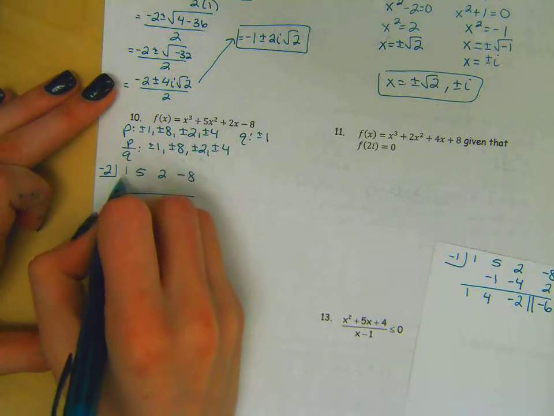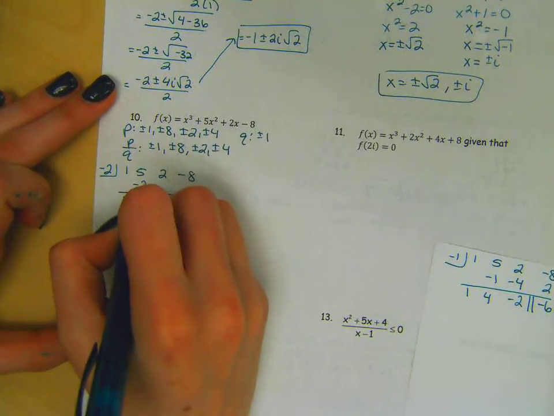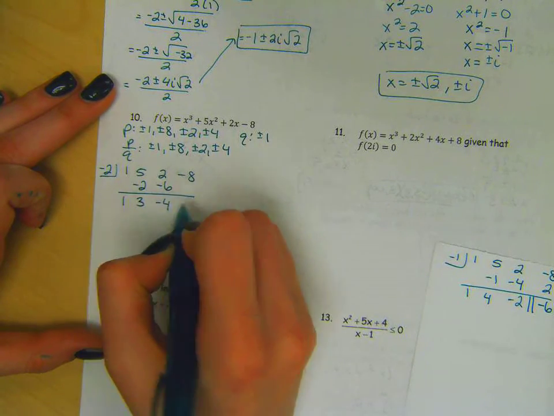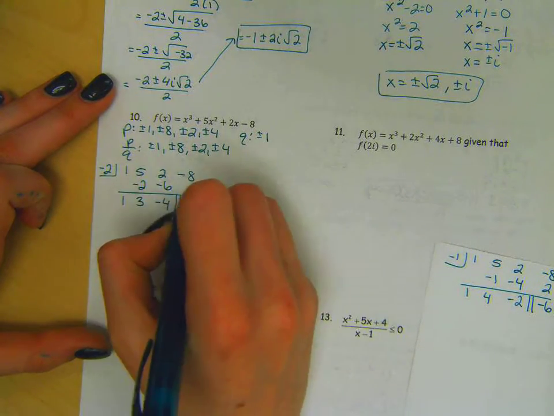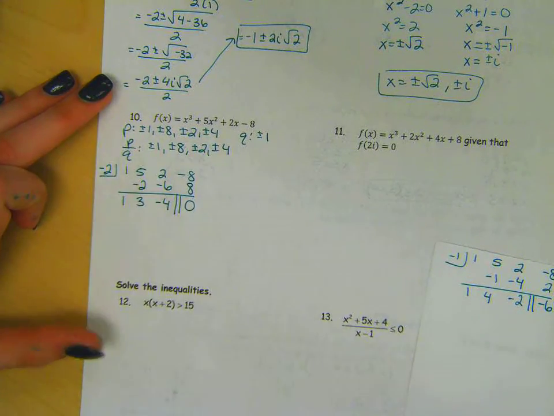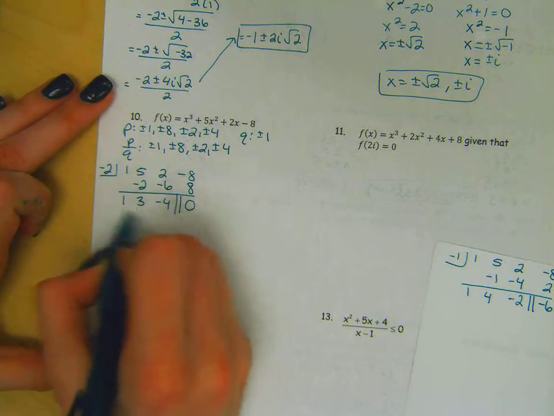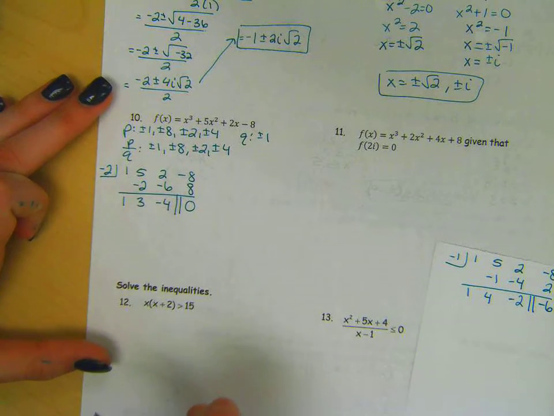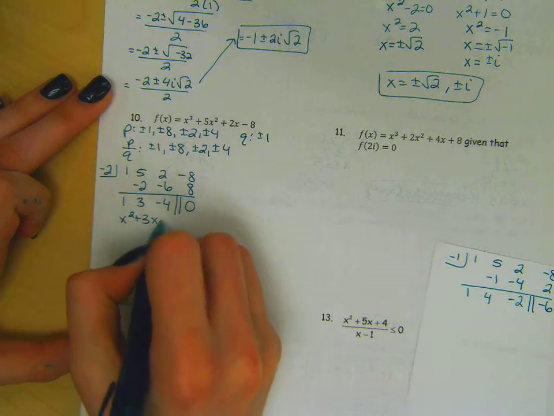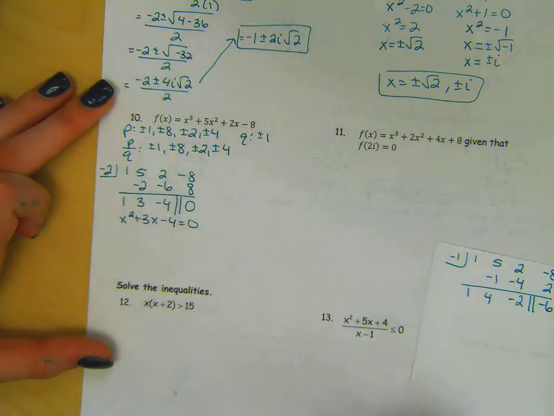Going through my synthetic division, you bring down the first term, then you multiply, then you add, then you multiply, then you add, and we end up having negative 2 times negative 4 at the end, which is positive 8, which when combined with the negative 8 gives you a 0. We can continue with synthetic division from here, but I can also rewrite this as x squared plus 3x minus 4, and I can factor this portion here.